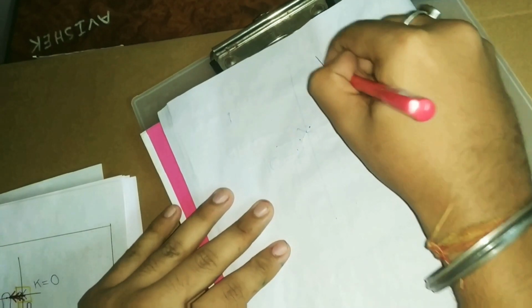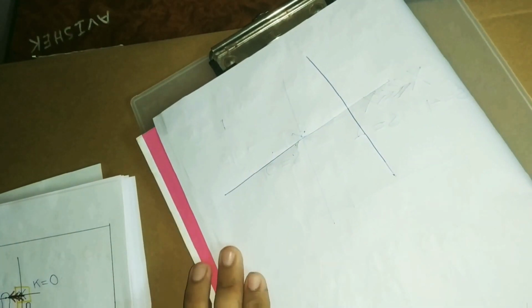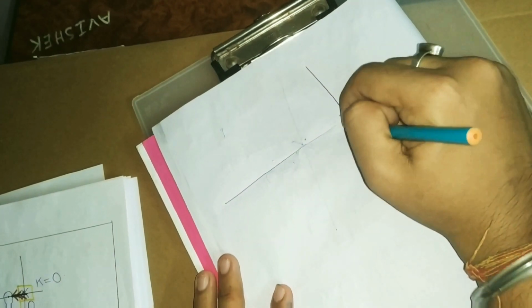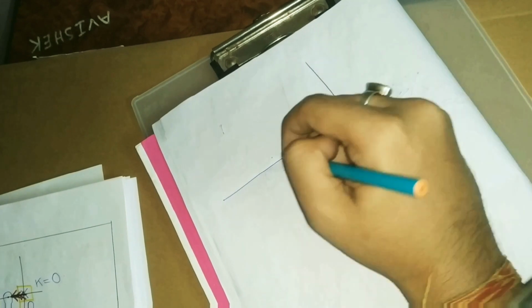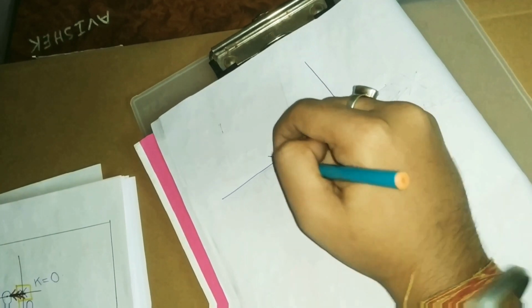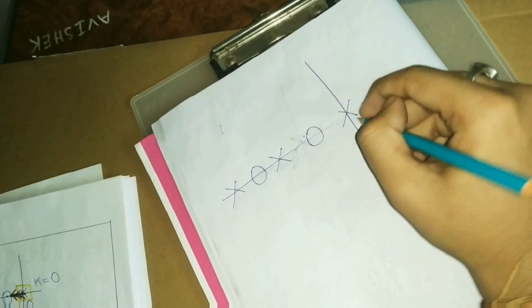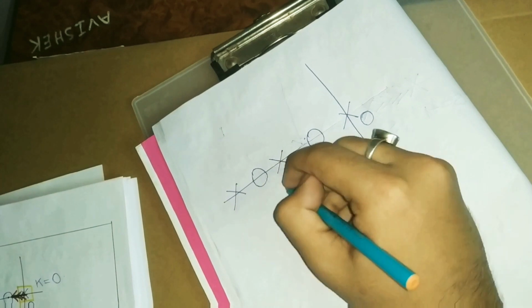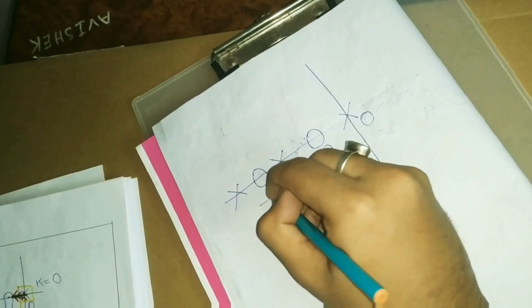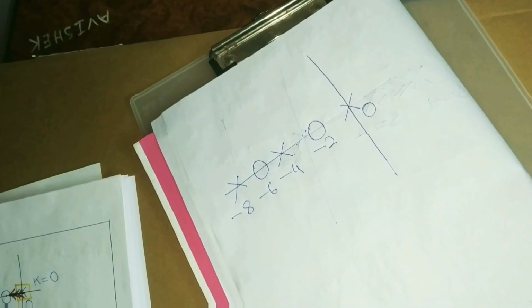So see, this is the graph of the S-plane, and these will be the poles and zeros. Suppose this is at 0, this at -2, this at -4, this at -6, and this at -8.